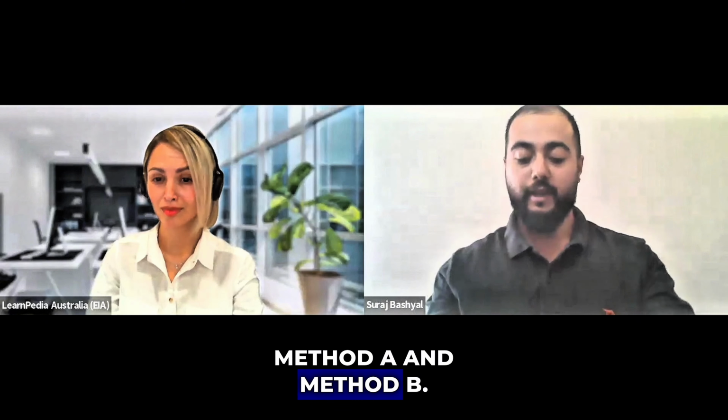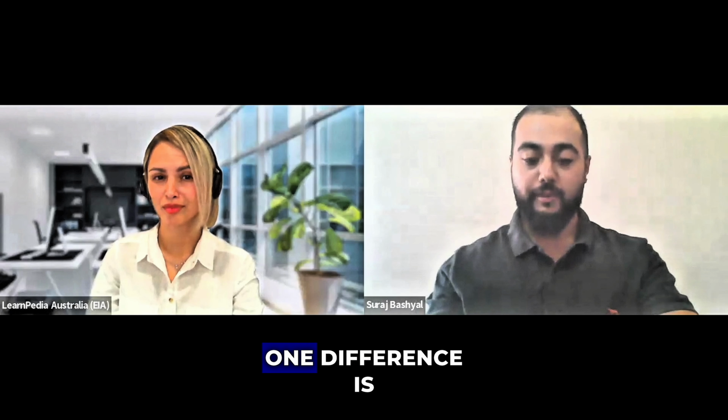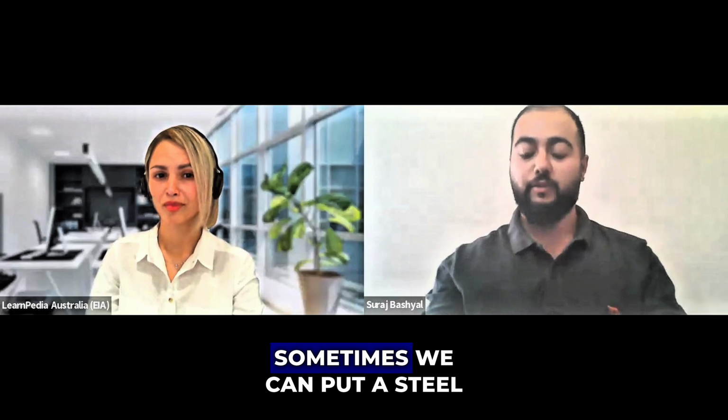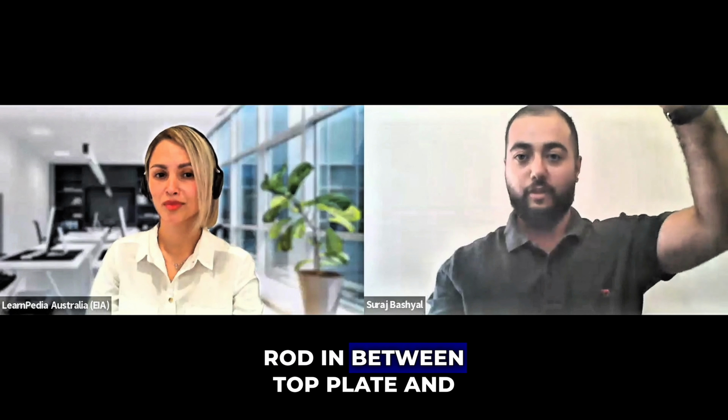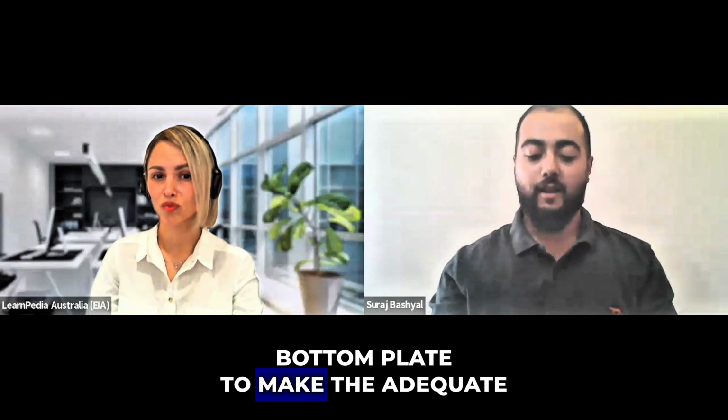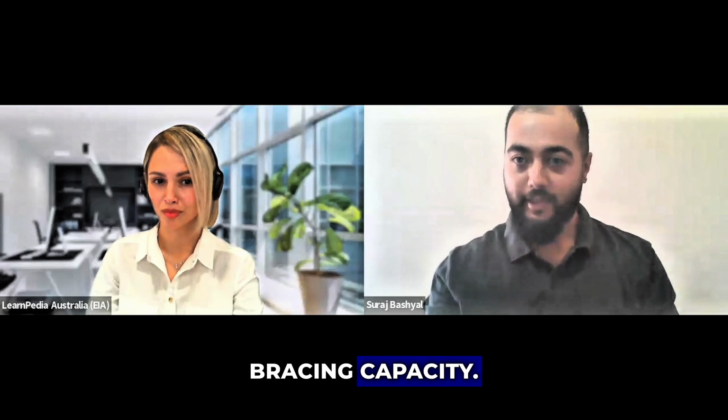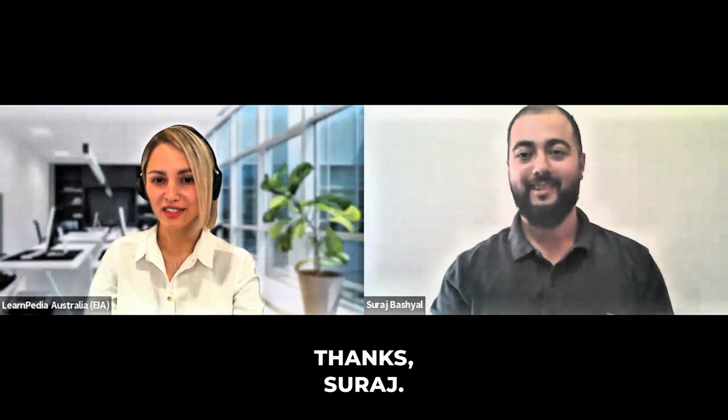And we have different types of plywood bracing, type G, type ES, method A and method B. The difference is sometimes we can put a steel rod in between the top plate and bottom plate to make adequate bracing capacity. Perfect. Thanks, Suraj.